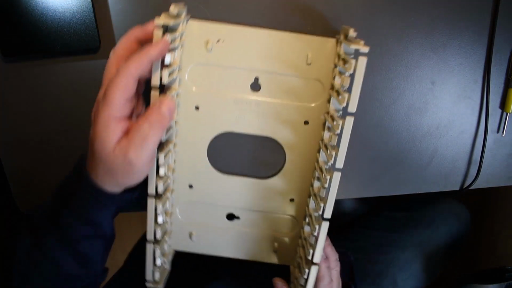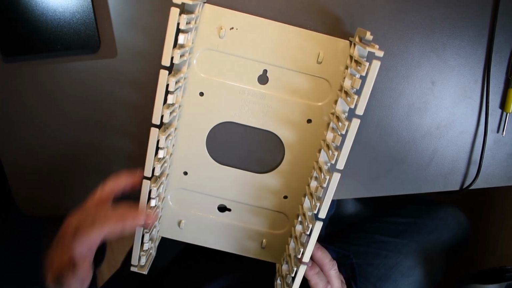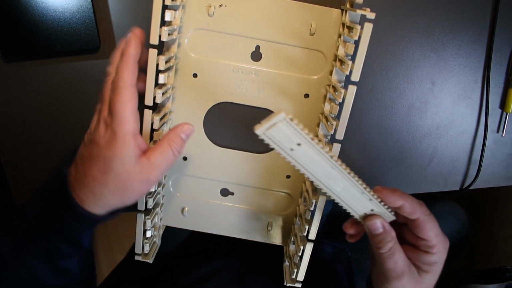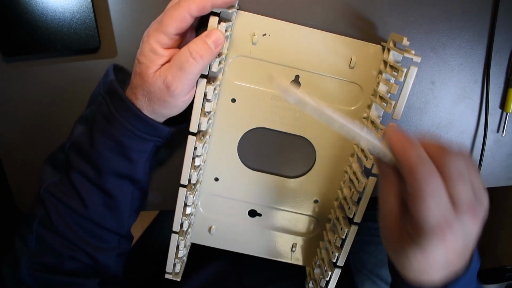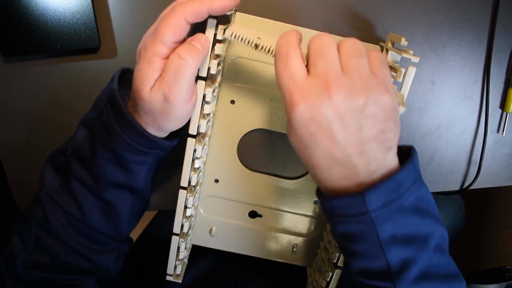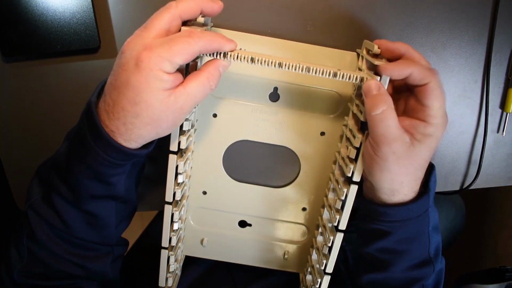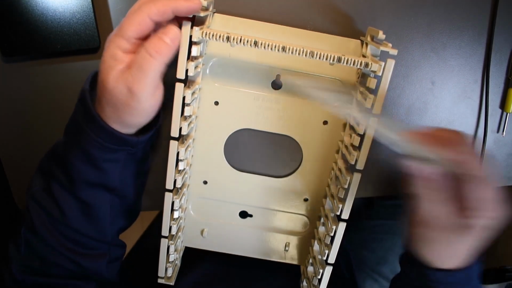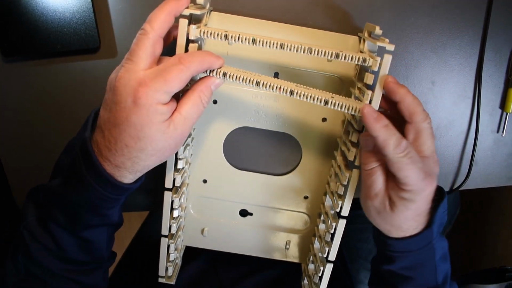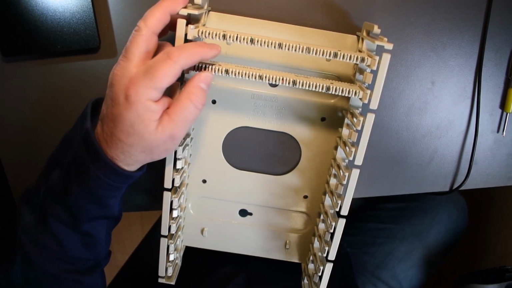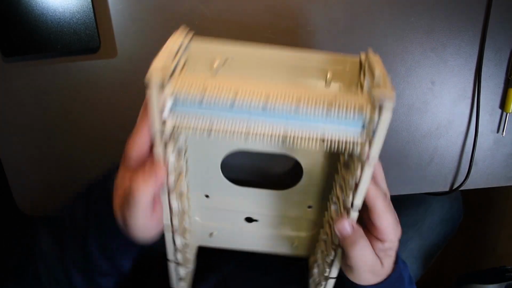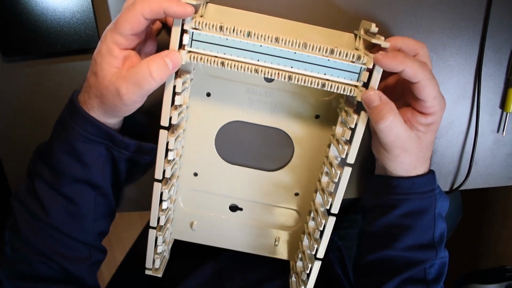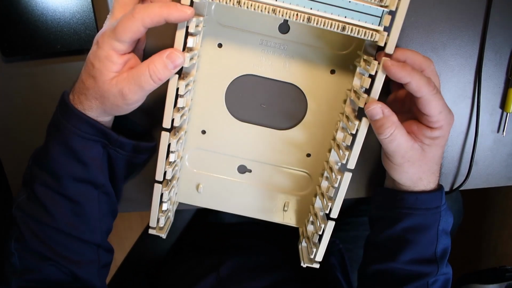So here is the mount. This mount can hold 10 connectors. And this is a connector. Okay, so the connectors are mounted in the mounts just like that. All right, we can put another one here, and they're also complemented with designation strips. So that's basically, this is one pair of connectors, here's another pair of connectors, here's another pair of connectors.